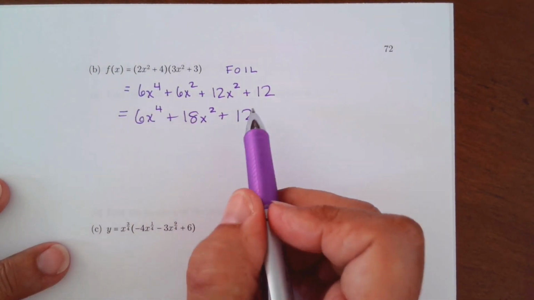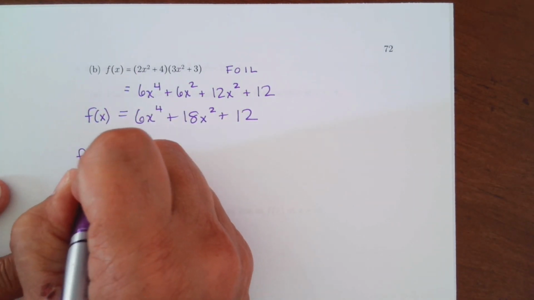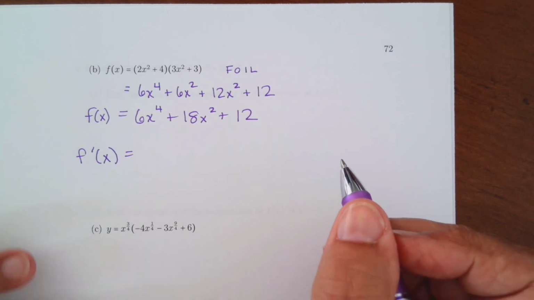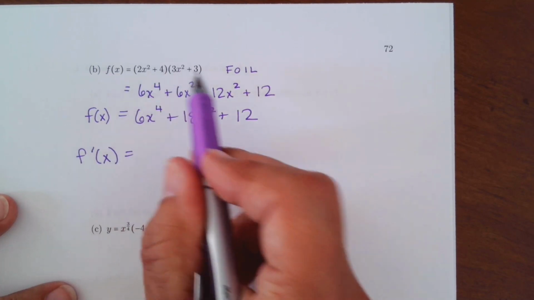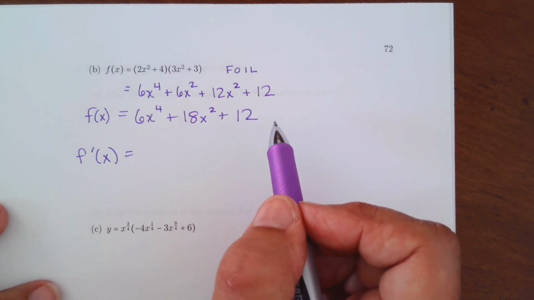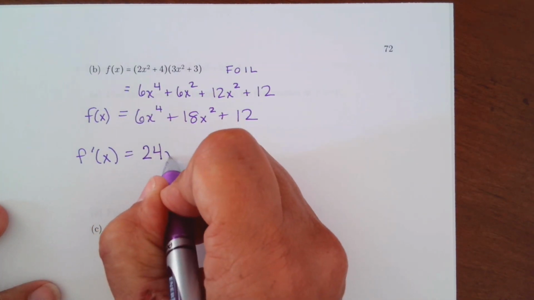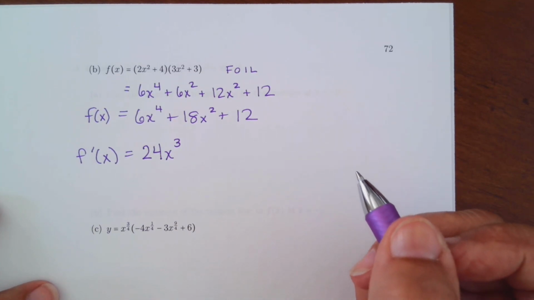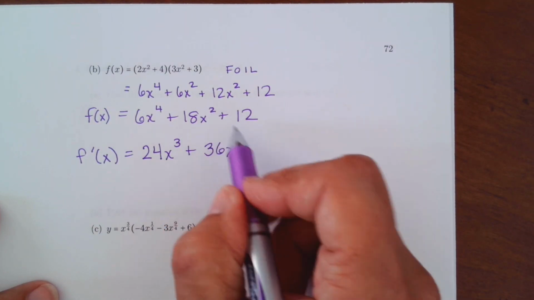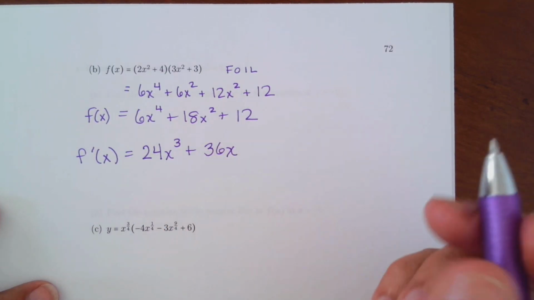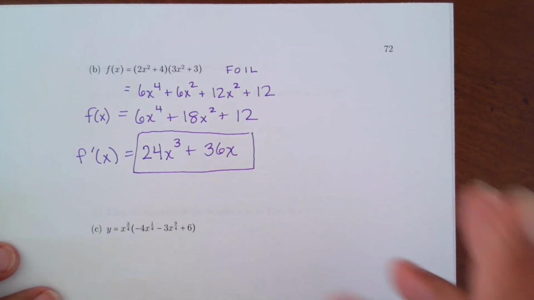And now we have individual terms for f of x. So this is still f of x. So now we can find the derivative. Okay, each individual term. That's all we can do right now. So we can't do the derivatives of these and then multiply them. We don't know how to do that yet. All right, so the derivative of 6x to the fourth, 6 times 4 is 24. Subtract 1 from 4, we get 3. Plus 18 times 2 is 36. Subtract 1 from 2, we get 1. And that's a constant, so the derivative of 12 is 0. So there's your derivative. Okay.